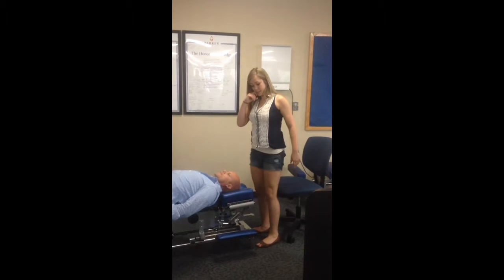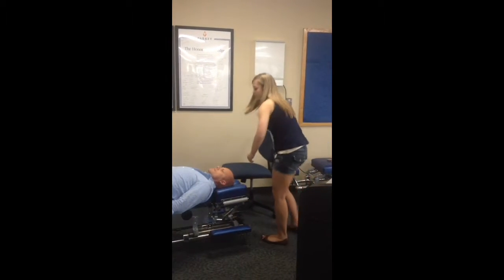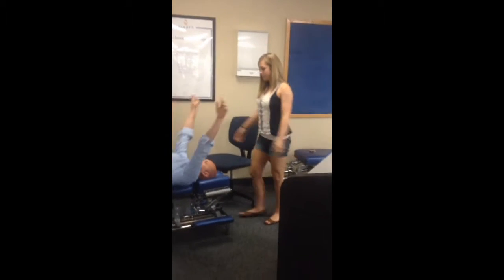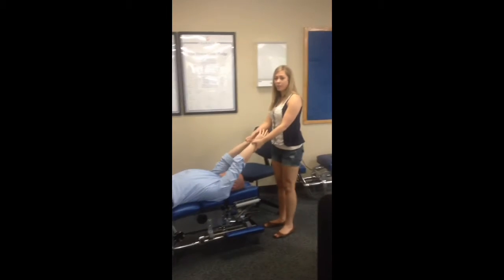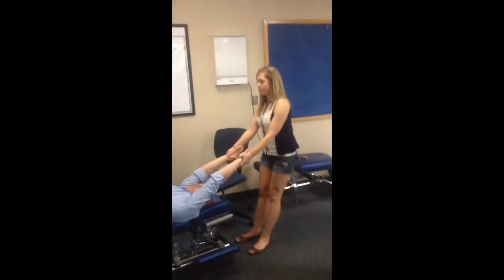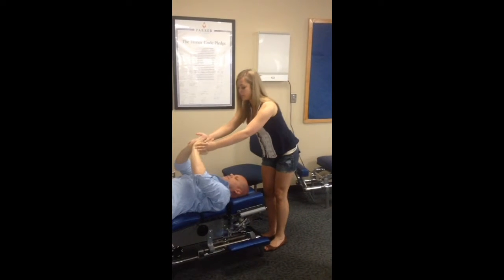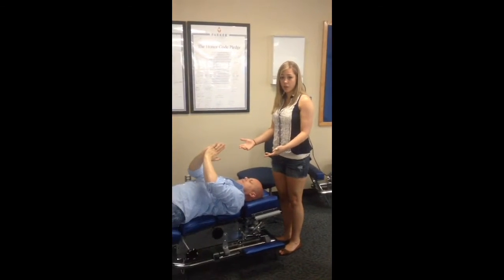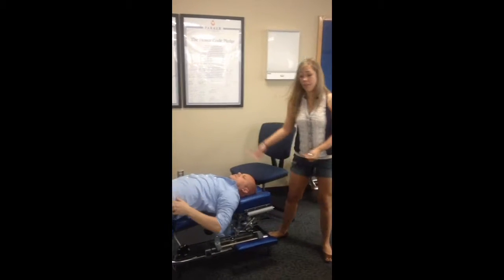The next is the psoas test. So I'm going to have you bring your arms towards me. I'm going to take the patient's arms and I'm going to lean back and stretch them out. I'll then put them together and then show him the inequality in length of these arms, which the short arm would indicate the tight psoas on that side.